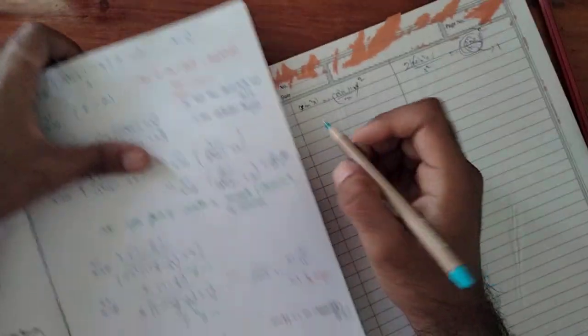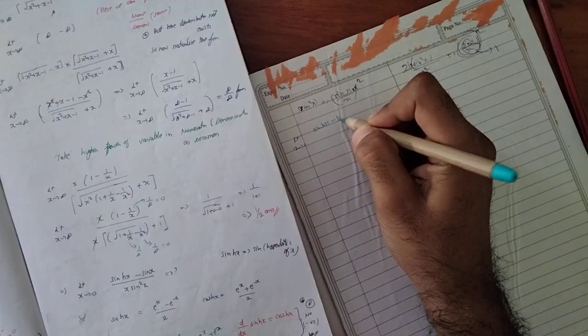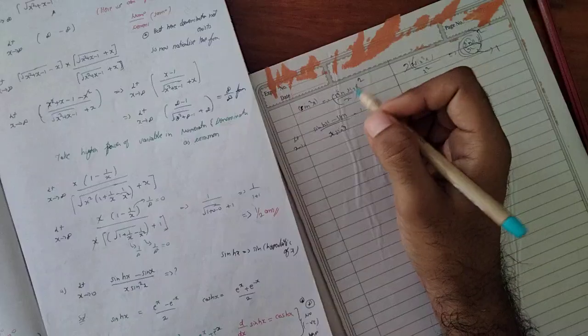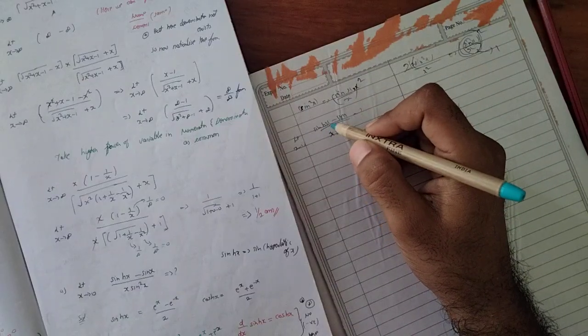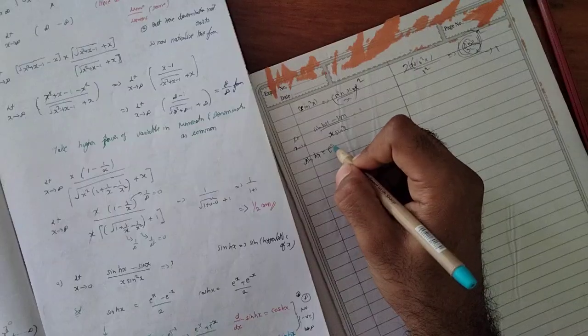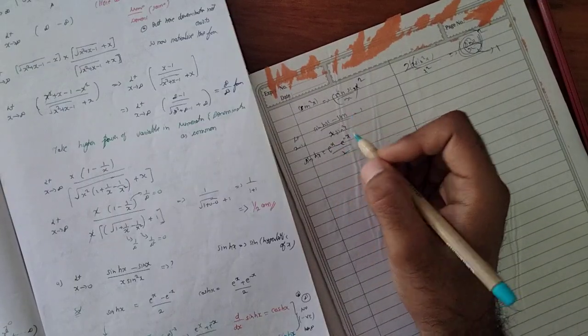So the next thing is the limit as x tends to 0 of (sinh x minus sin x) divided by x sin squared x. What is the formula? Since it is sinh of x, there is a certain formula. sinh x equals (e^x minus e^(-x)) divided by 2.